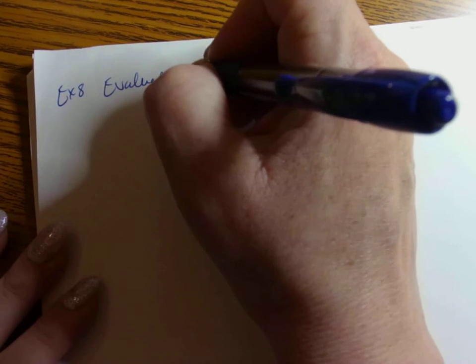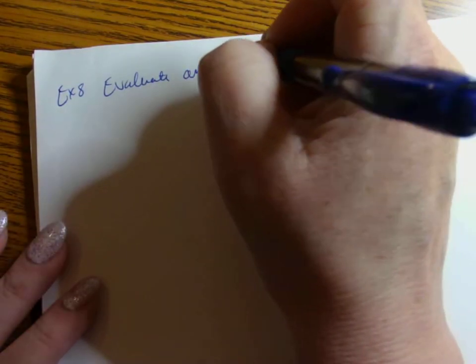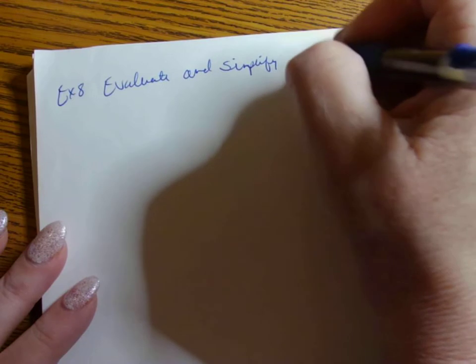All right, so we are on example 8, and we are going to evaluate and simplify a difference quotient.